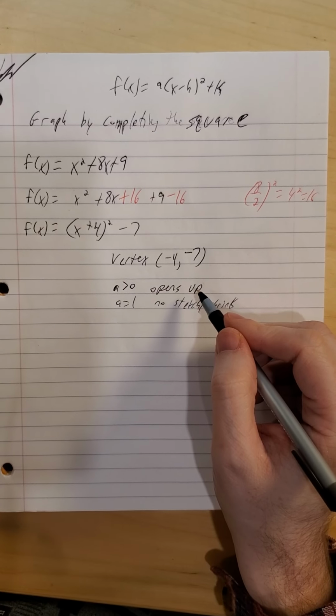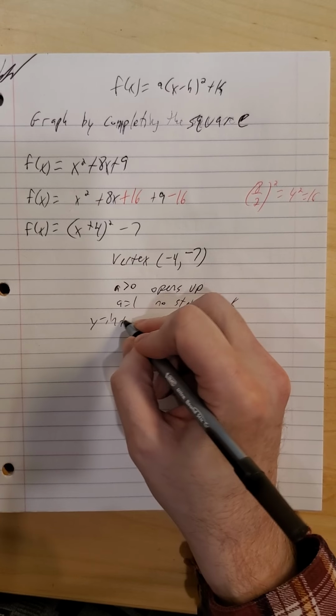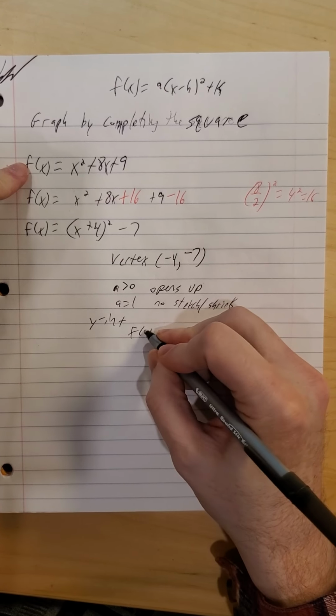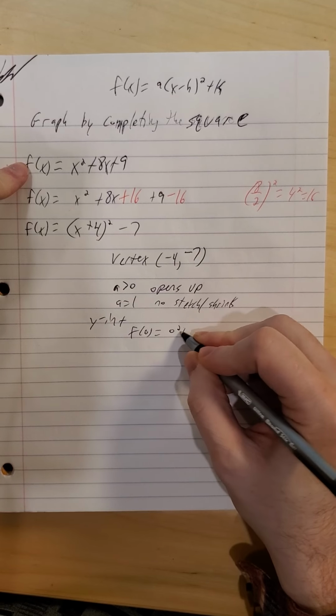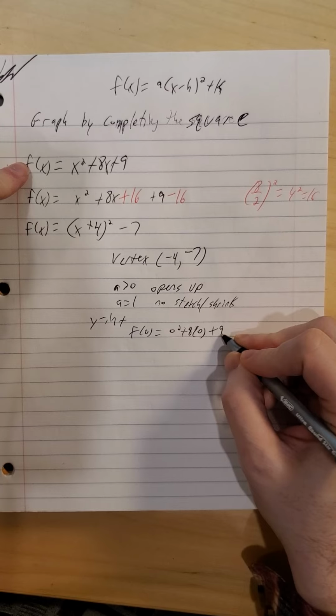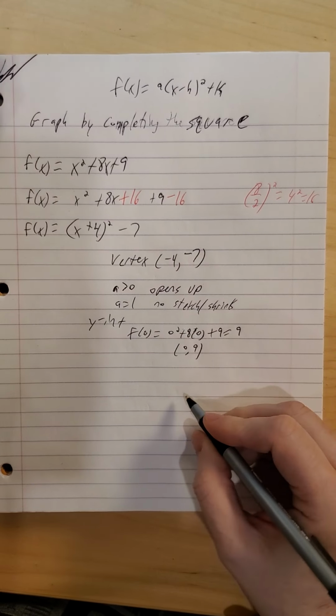That means I do have x-intercepts. Y-intercepts, that's easier in the original version. F of 0: 0 squared plus 8 times 0 plus 9 equals 9. So (0, 9) is our y-intercept.